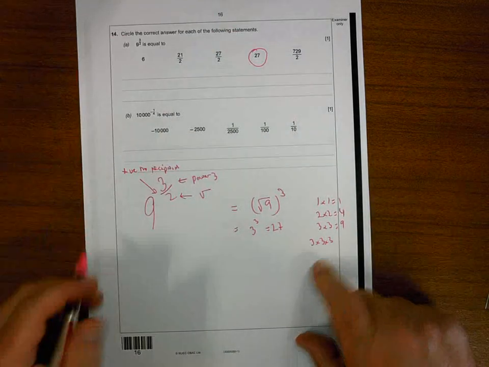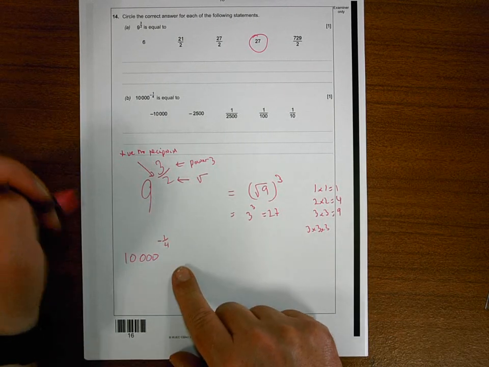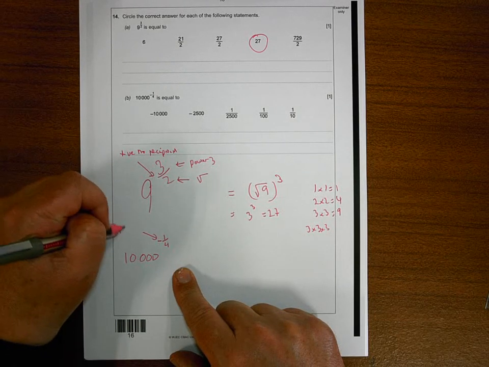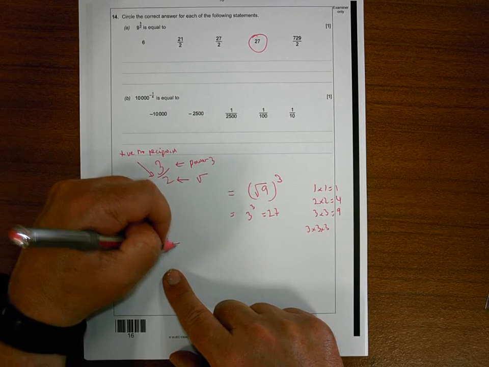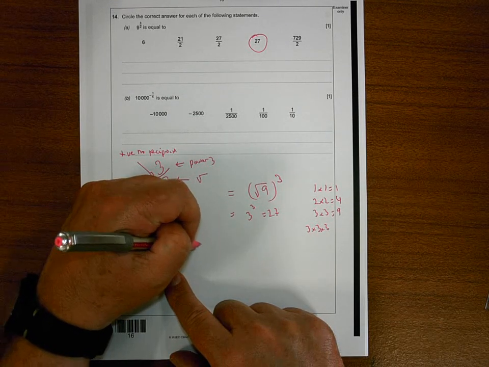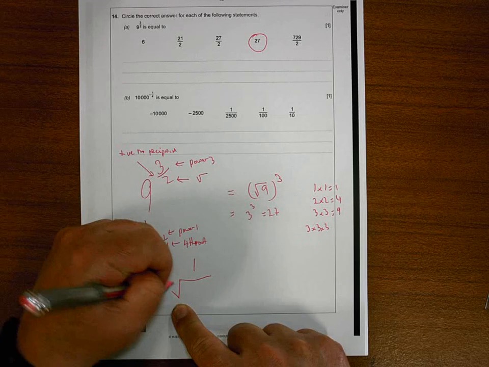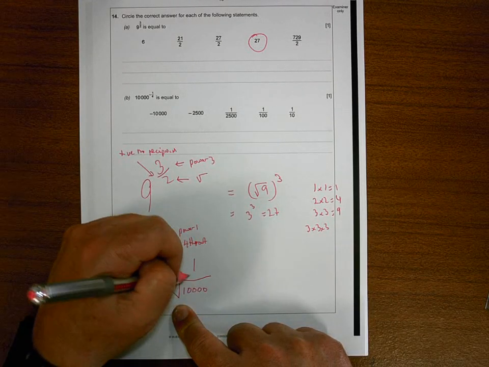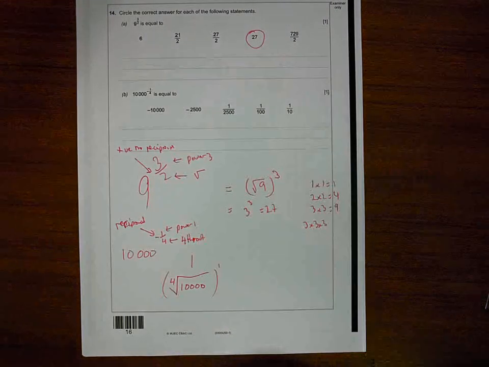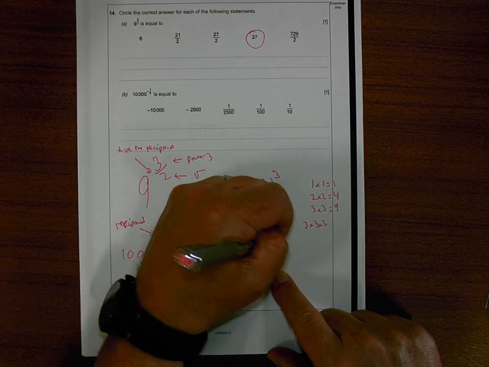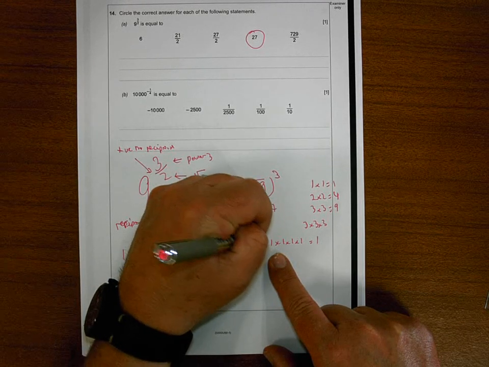Second one, 10,000 to the power of minus a quarter. Reciprocal. So it's going to be 1 over the fourth root of 10,000 to the power of 1. Okay, fourth root means 1 times 1 times 1 times 1 equals 1. 1 to the power of 4 is that. Fourth root of 1 is 1.